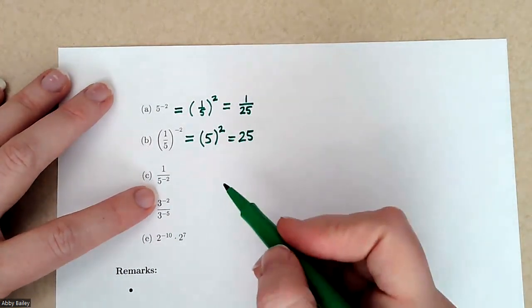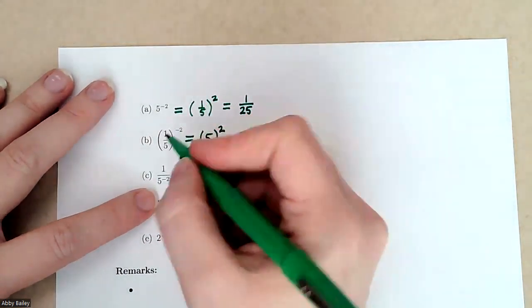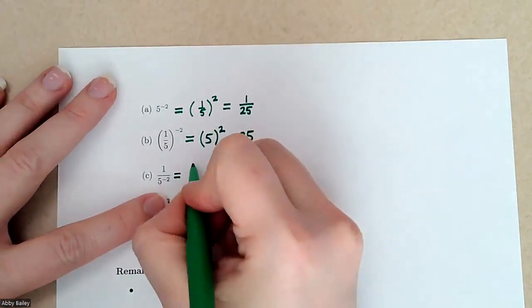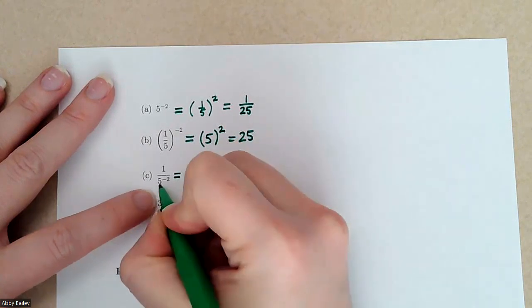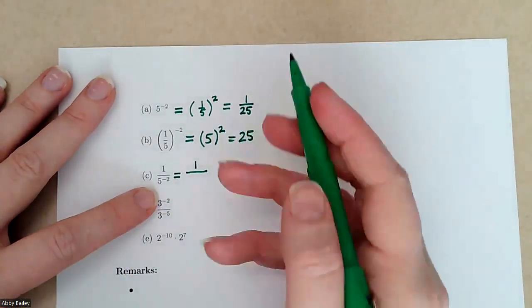And then, ooh, what about this then? Yow. So this is, well, 5 to the -2, we said that that was 1/25.